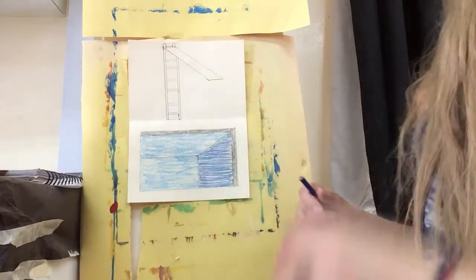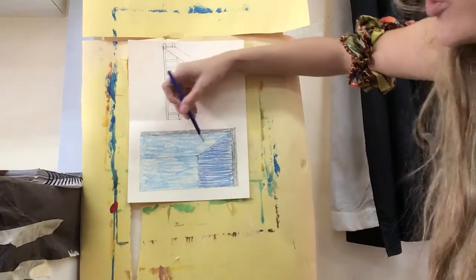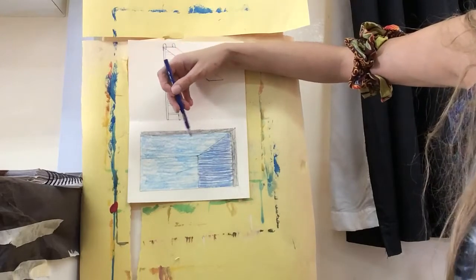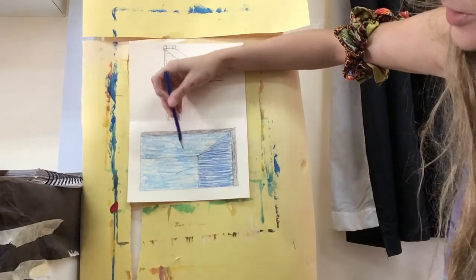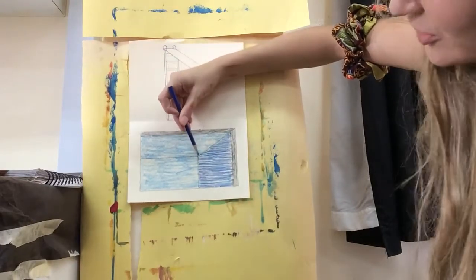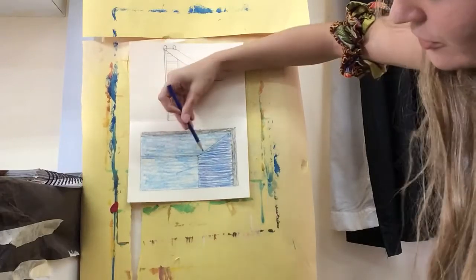Okay, like so. All right. Now I'm going to do them as well, all right, across this section, this one here. But I'm going to do them lighter. I'm not going to push as hard.